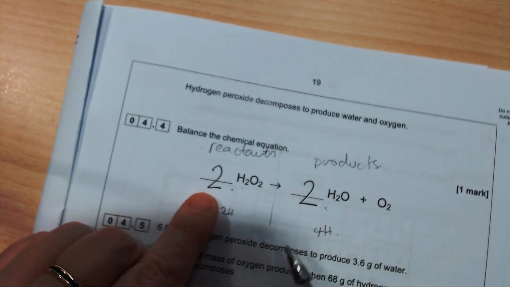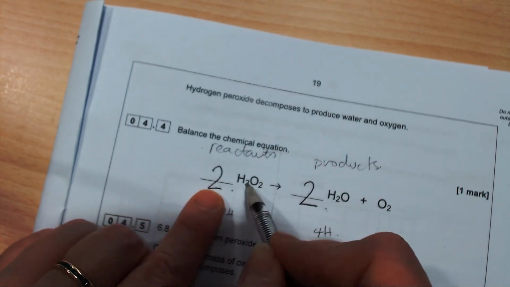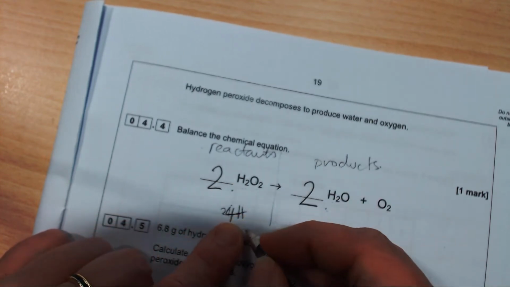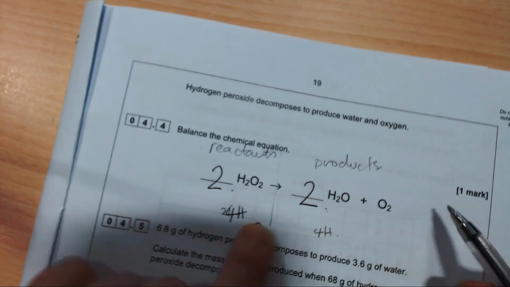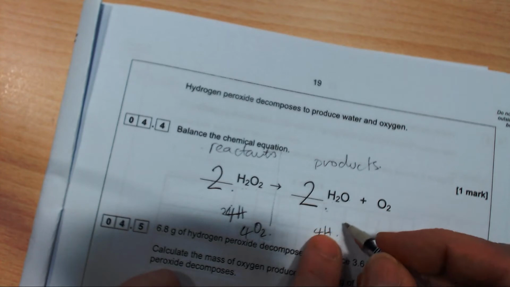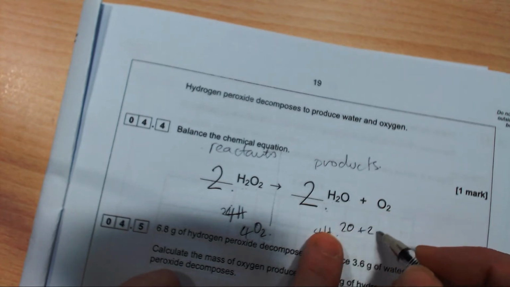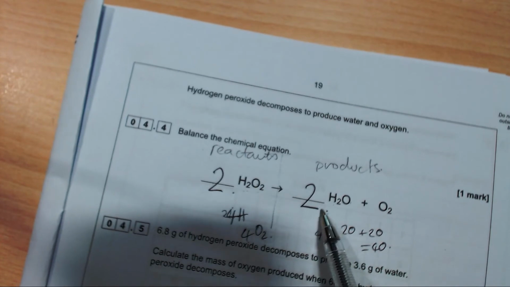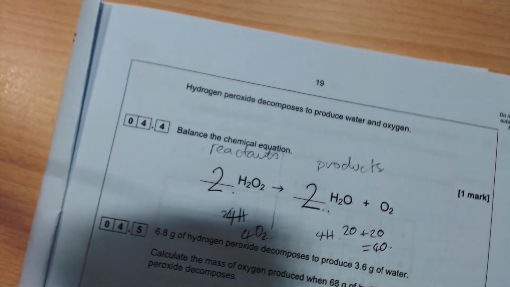Let me check the numbers again. So I've got 2 lots of 2, which is now 4 hydrogen, 2 lots of 2, which is 4 oxygen. I've got 2 lots of 2 hydrogen, 4 hydrogen, 2 lots of 2, which is 2 oxygen plus 2 oxygen, which is 4 oxygen. So I've now got that balanced. Okay.